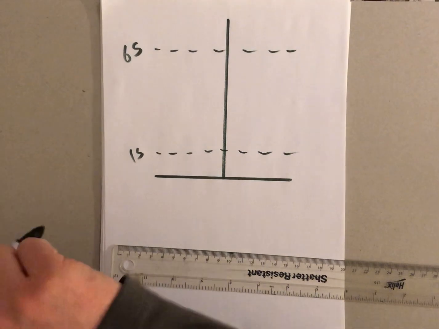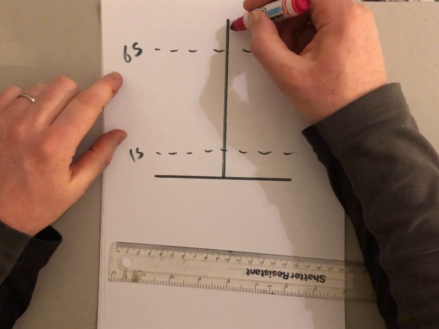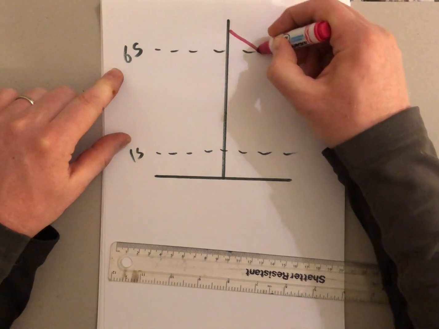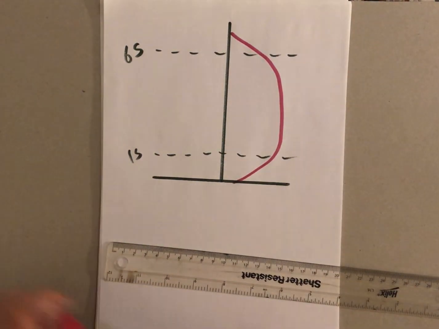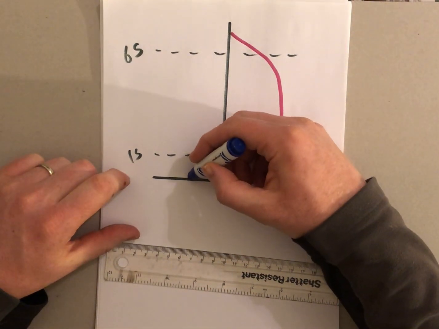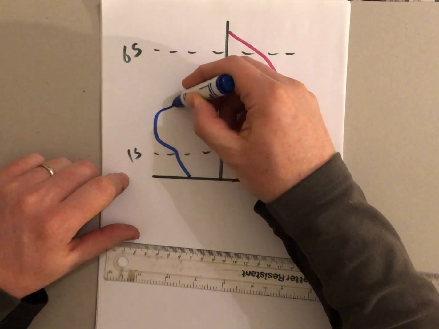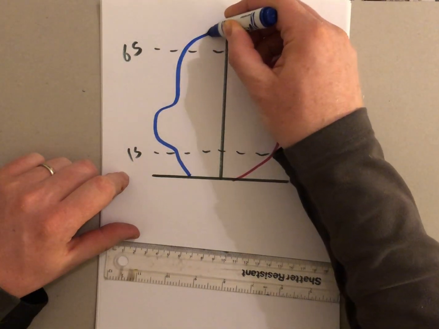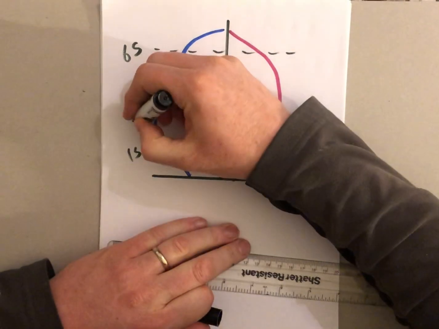So what we might see instead is graphs that show something like this. One half might be like that, and then on the other half, what we might see is something like that.